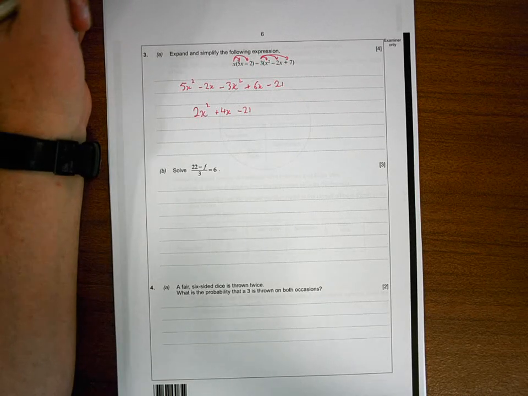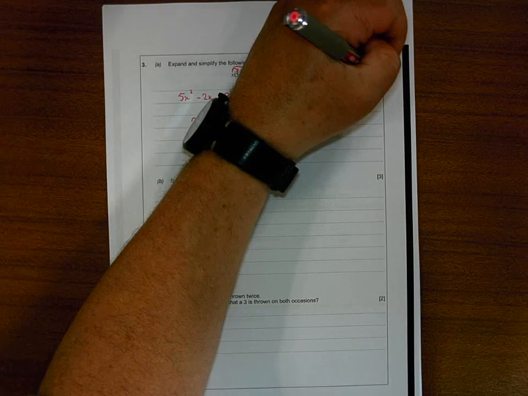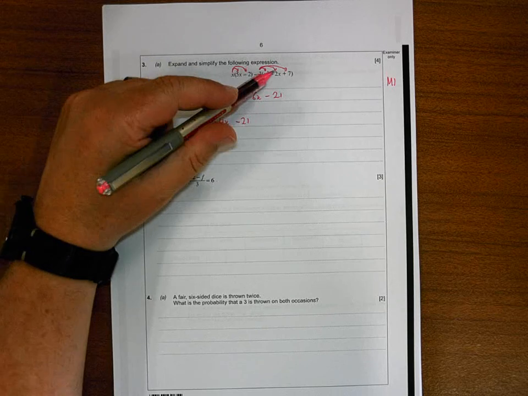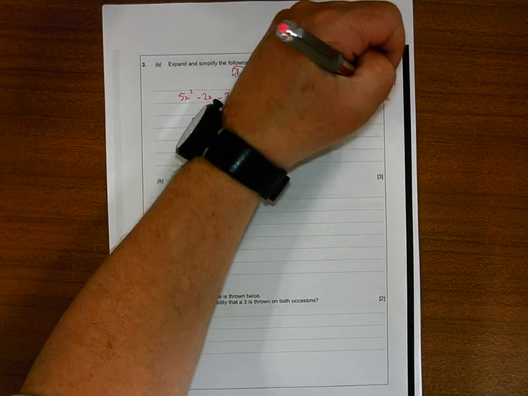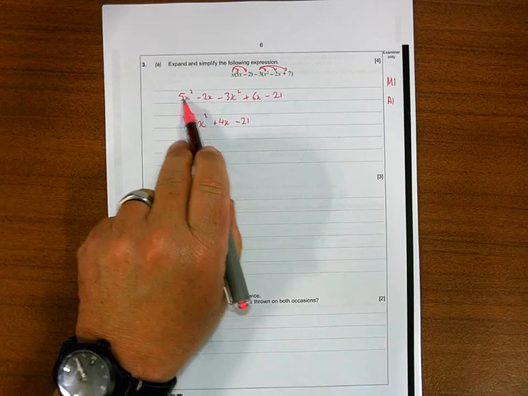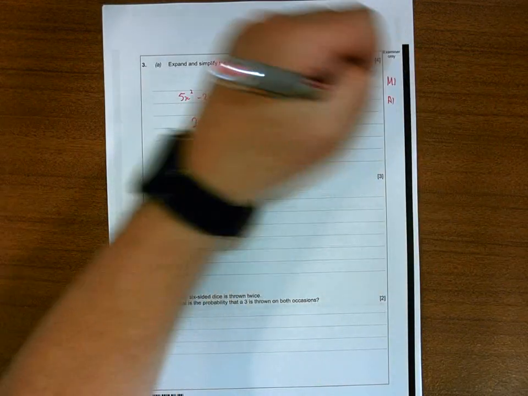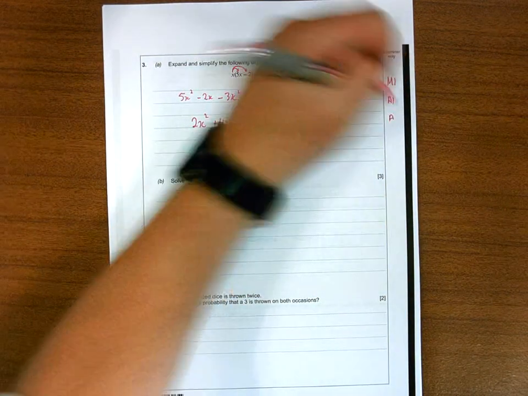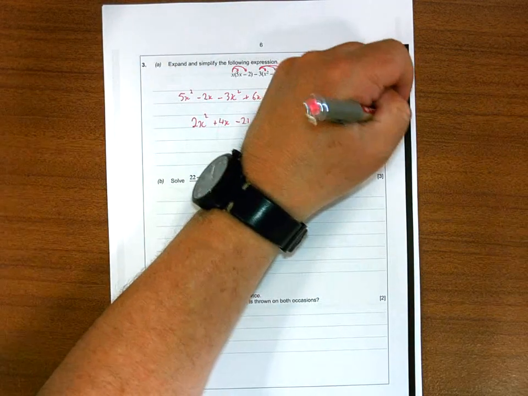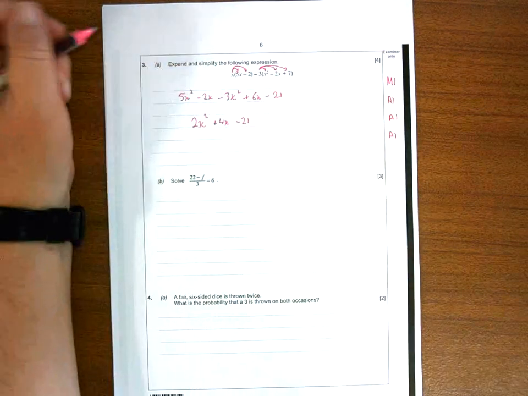So there's going to be 1 mark for multiplying out the brackets. There's going to be 1 mark for getting all the signs correct. There's going to be 1 mark for simplifying the x squared term and 1 mark for simplifying the rest.